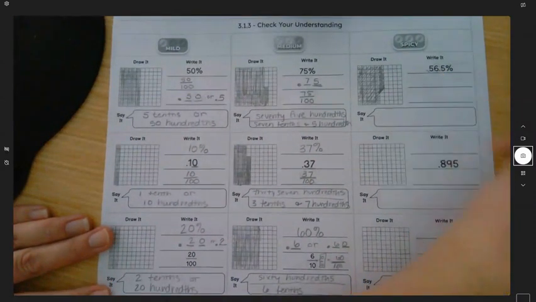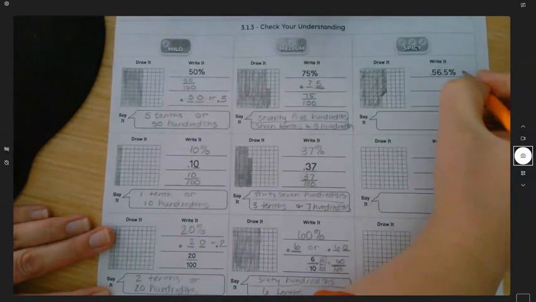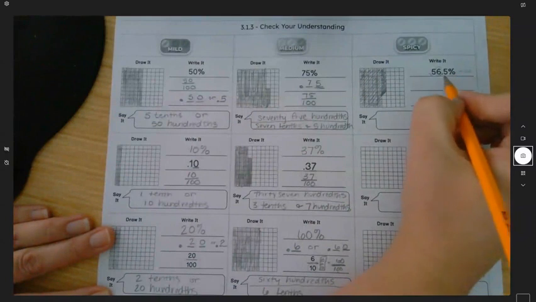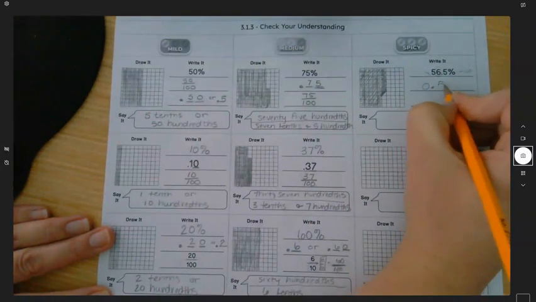Then changing it to a decimal, I know that to change it to a decimal, I am going to divide by 100, which will move my decimal point over 2 place values. So it'd be 0.565. 565 thousandths is how you would read that decimal.